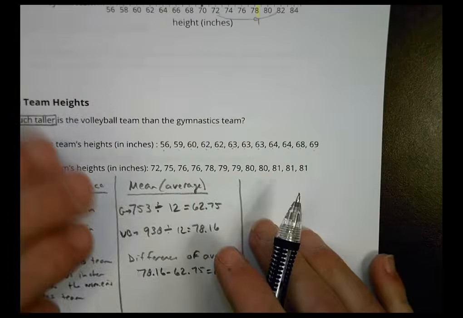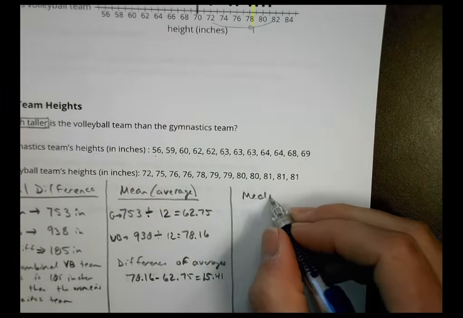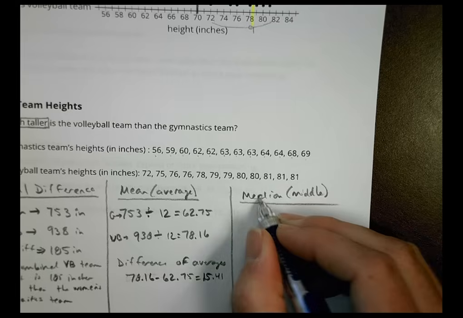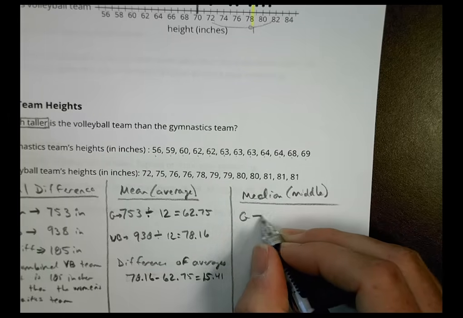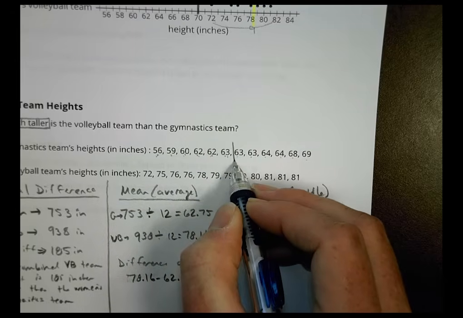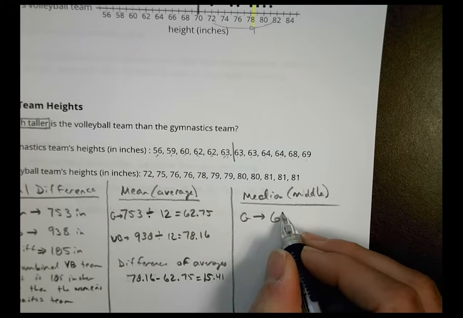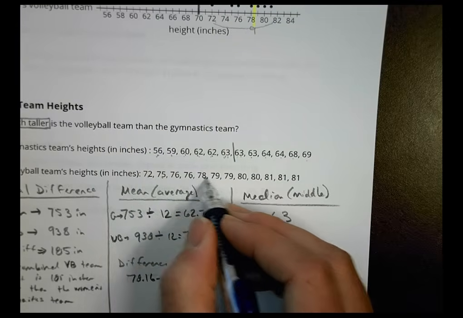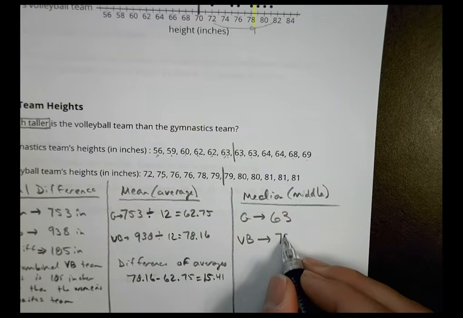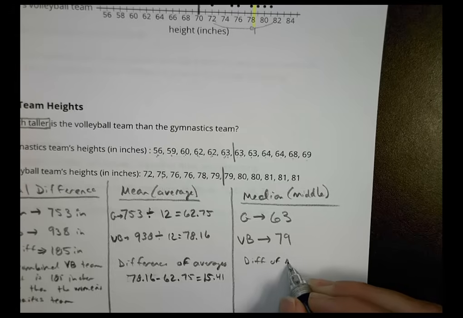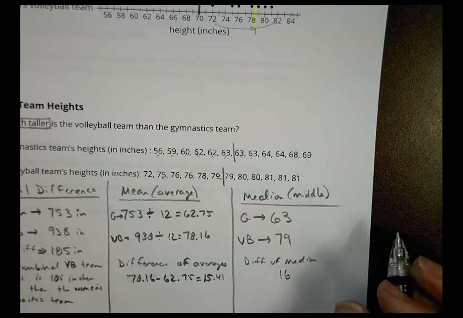You can also take a look at the median height. The median is a fancy word for which one is in the middle. When you look at the gymnastics team, because there are 12, we count up 1, 2, 3, 4, 5, 6 and draw a line there. These are both the same number, so the median happens to be 63. For volleyball, we count 1, 2, 3, 4, 5, 6 and divide right there. So the difference of the medians is 70 minus 63, which is 16.